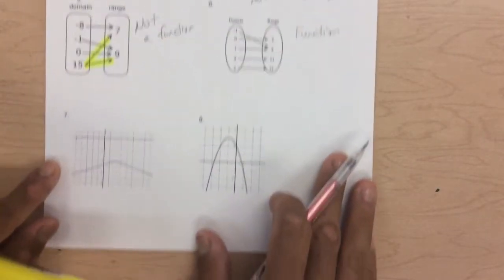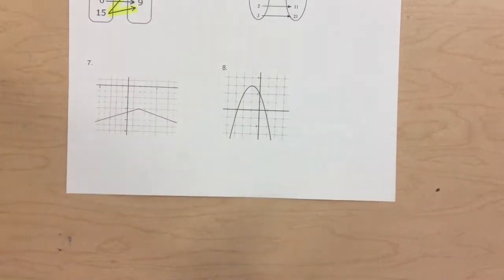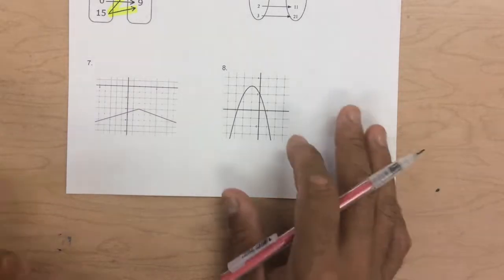Okay, moving on. Now for the graph, we are going to be using the vertical line test, also known as the vertical pencil test. Now, the purpose of the pencil test is that if your pencil and the graph itself intersect or touch more than once, it's automatically not a function. So let's start with example 7.